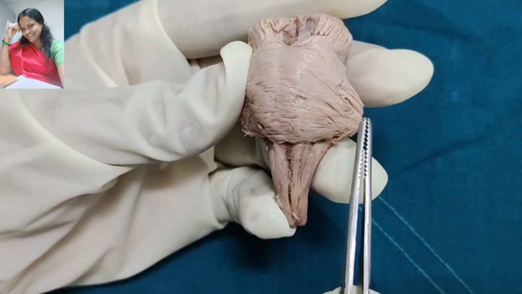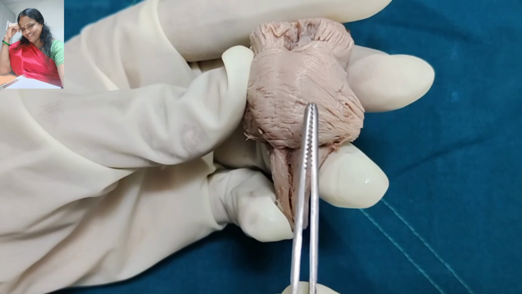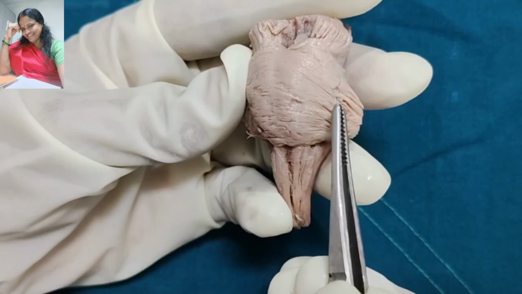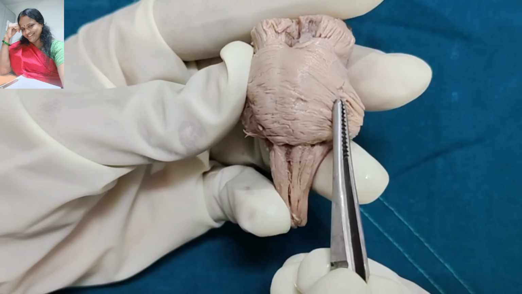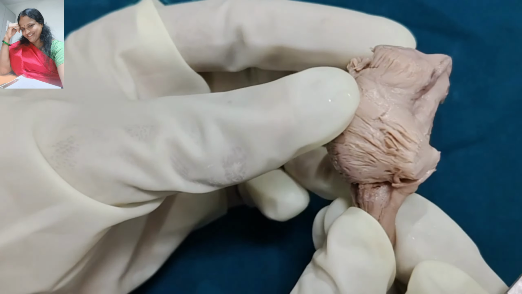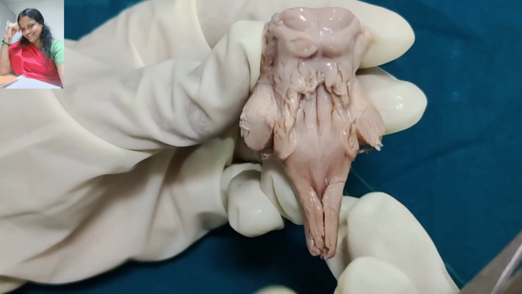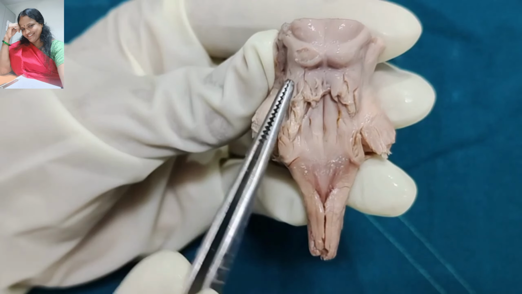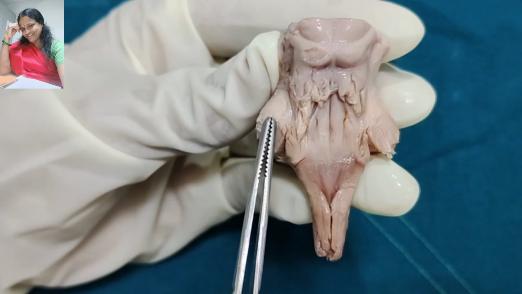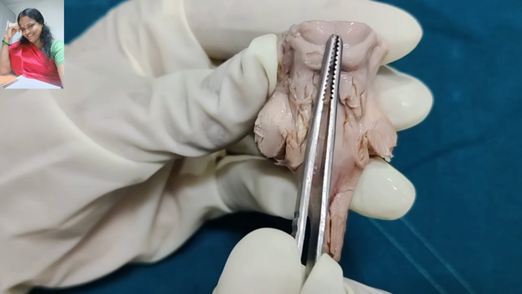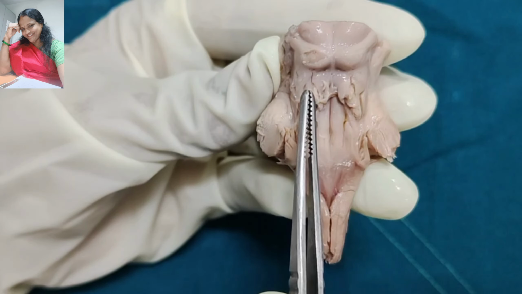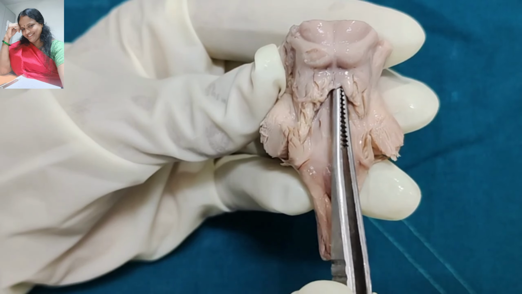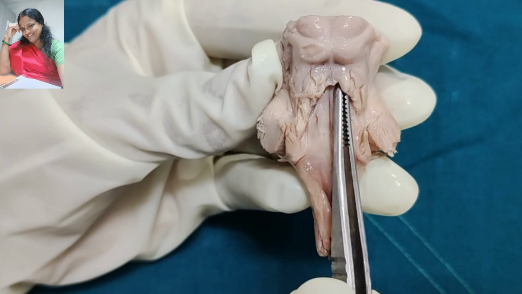At the junction of the middle cerebellar peduncle and the pons, these are the fibers of the fifth cranial nerve, the trigeminal nerve, which is emerging. In the posterior surface, this is the superior cerebellar peduncle which will be connecting the cerebellum with the midbrain. And the two superior cerebellar peduncles are joined by means of the superior medullary velum.